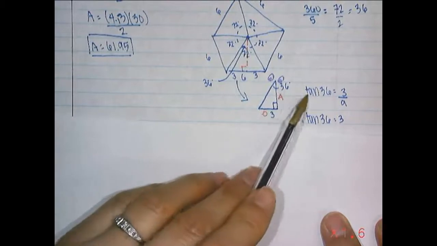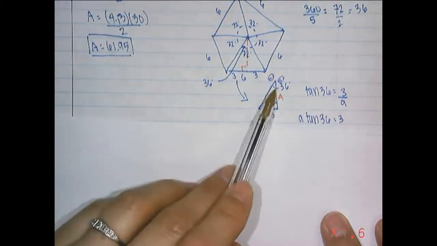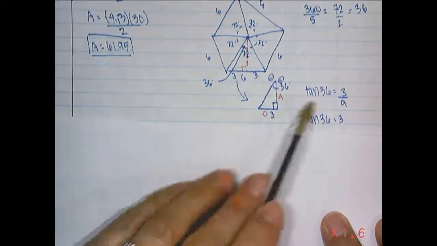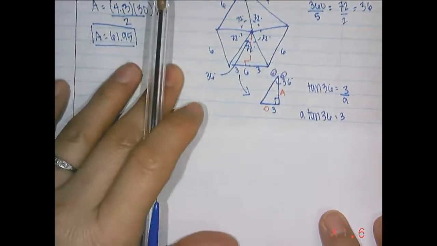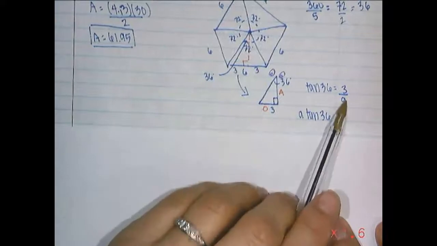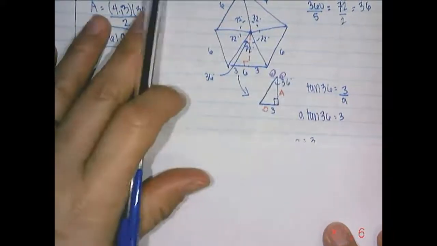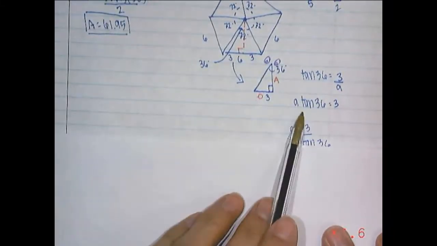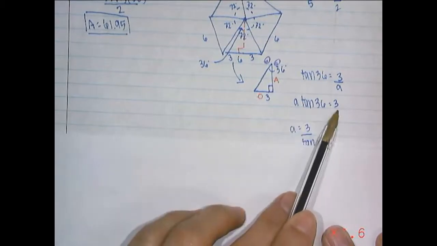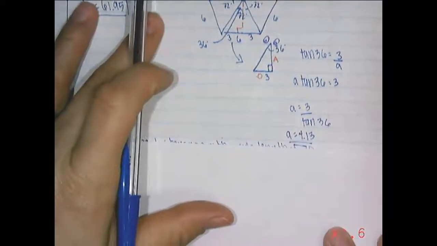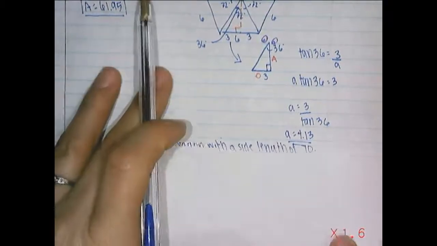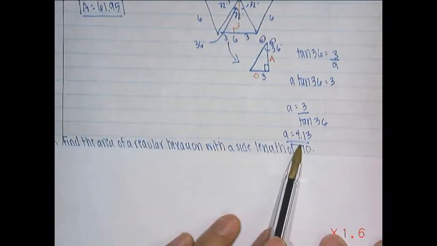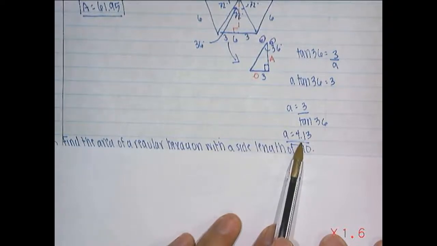So I would say tangent 36 equals 3, my opposite, over my adjacent, which is going to be my apothem, a. I'll multiply a by both sides, and then to get a alone I divide by tangent 36, and I end up with a equals 3 over tangent 36, which is approximately 4.13.